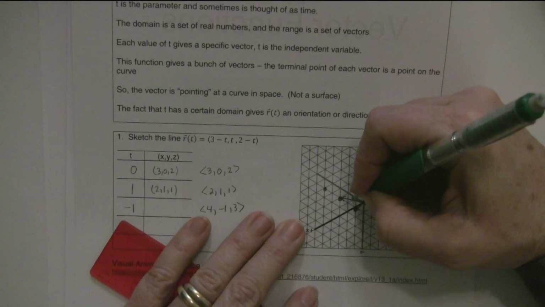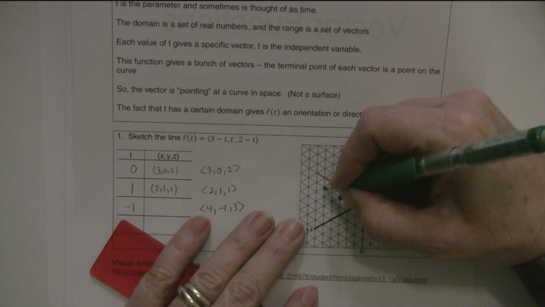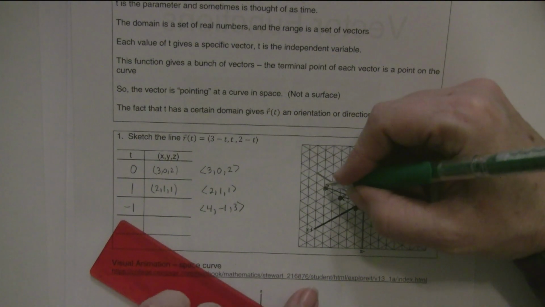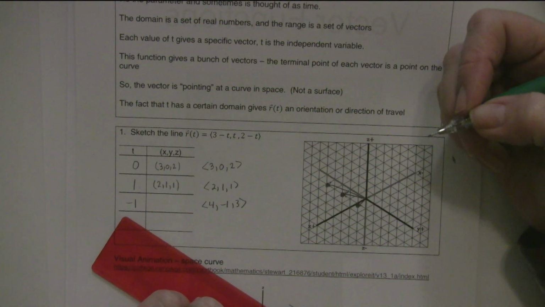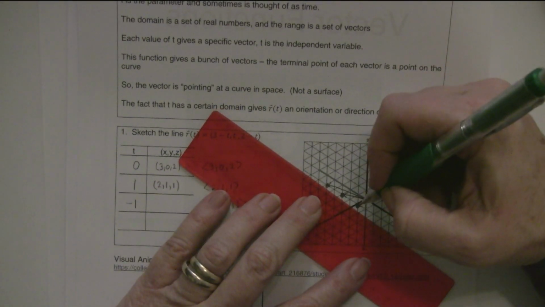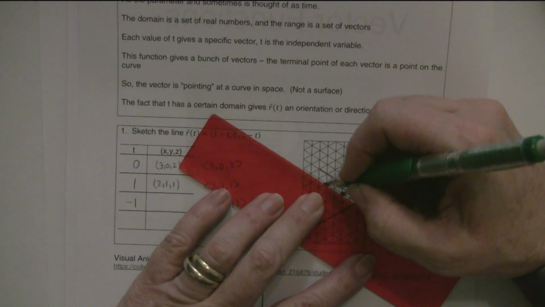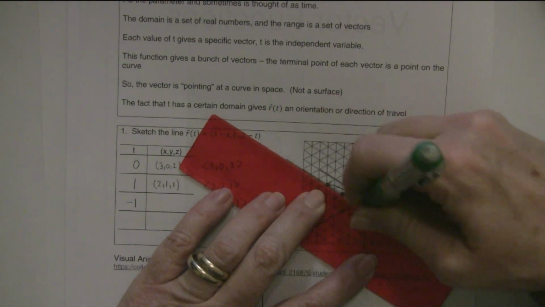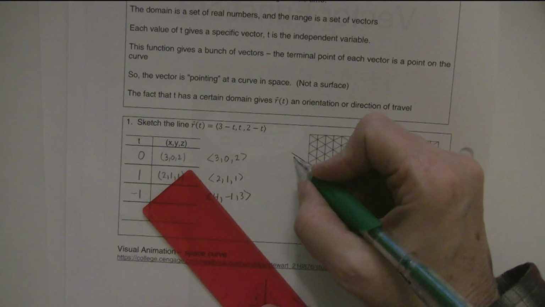This vector right here. But you can see that we're looking at the points that are on the head of the vector as our points that are on our line. And I'm going to just go ahead and draw it in here. You can pick another one if you want, and you'll see the same thing. And there's our line right there.